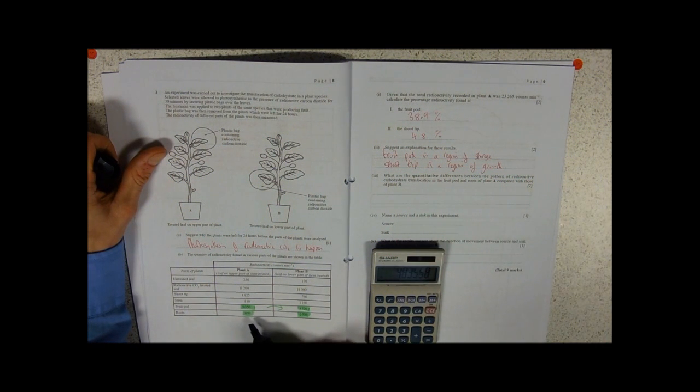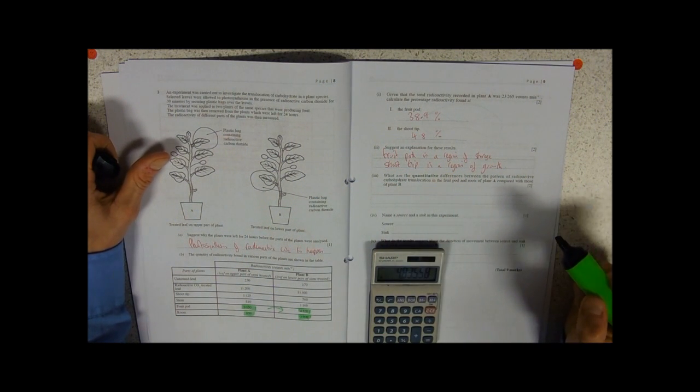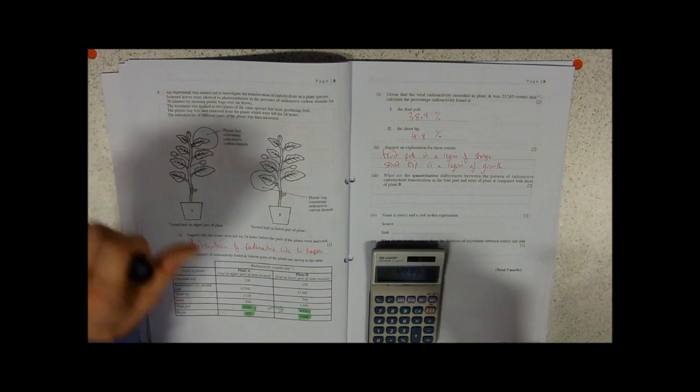And if you look at the roots, plant A 850, plant B 2,700. So plant A is about 900, and if you times that by 3 you get the plant B value of 2,700. So plant B has got 3 times as much, or plant A has got roughly a third.